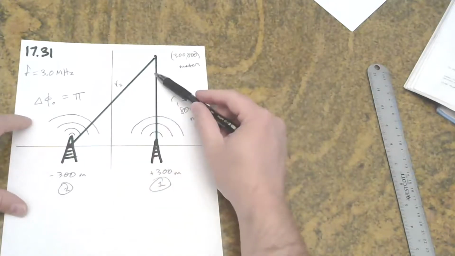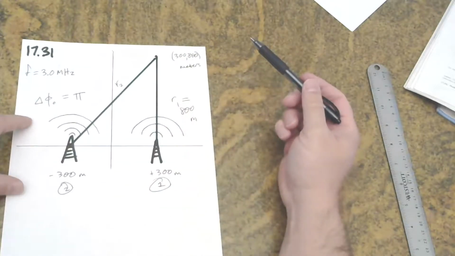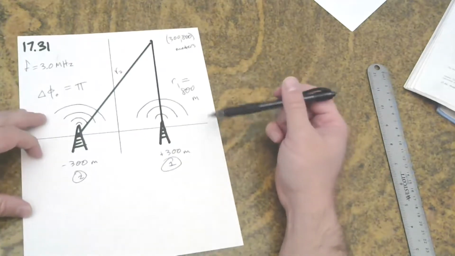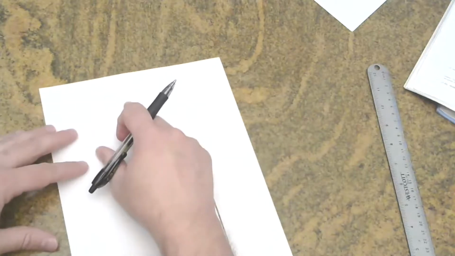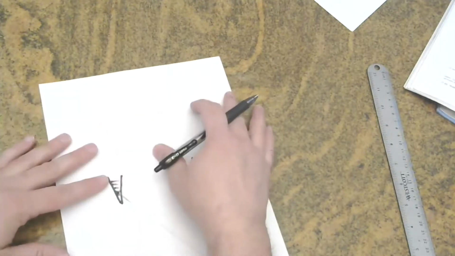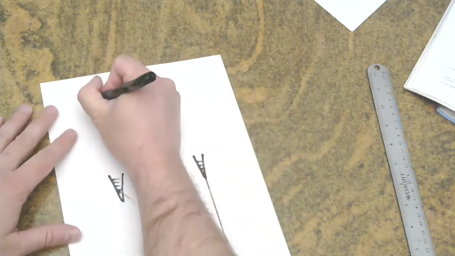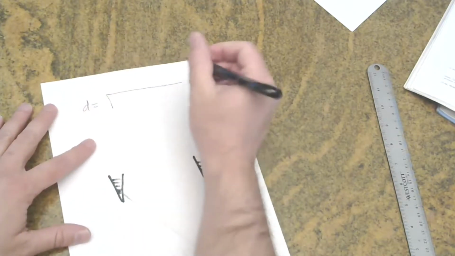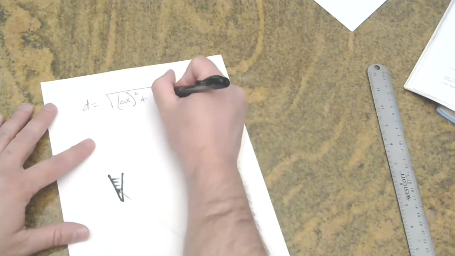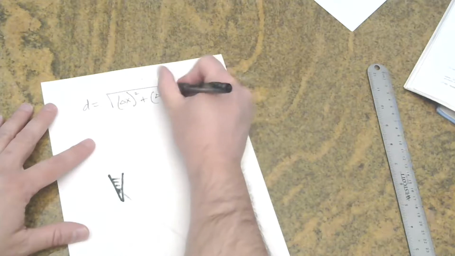To get R2, we'll have to use Pythagorean theorem. So I'm really going to use the distance formula. For those of you who haven't seen that in a while, if you have the coordinates x1, y1 of one point and x2, y2 of another point, the distance between those 2 points is the square root of the difference in their x coordinates squared plus the difference in their y coordinates squared.